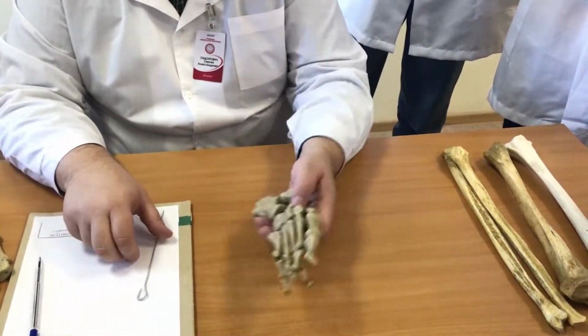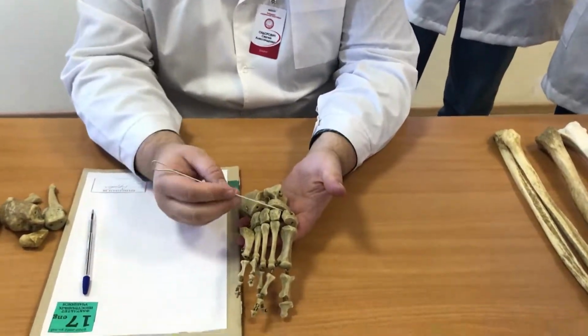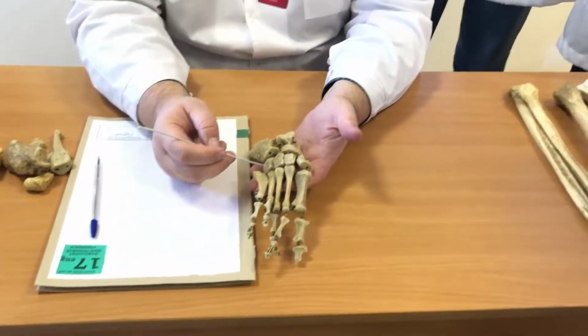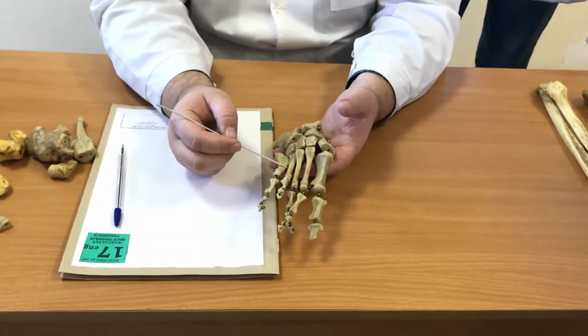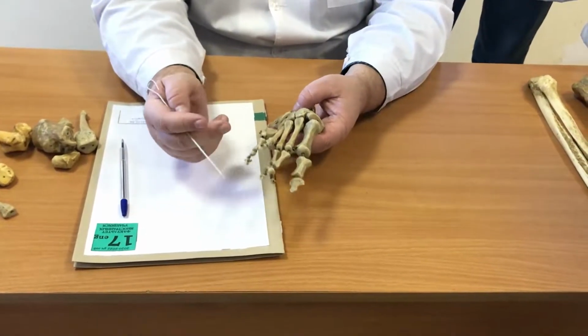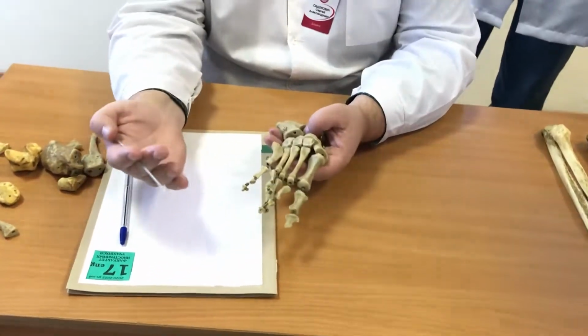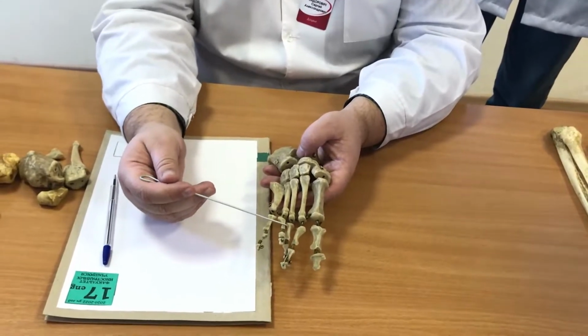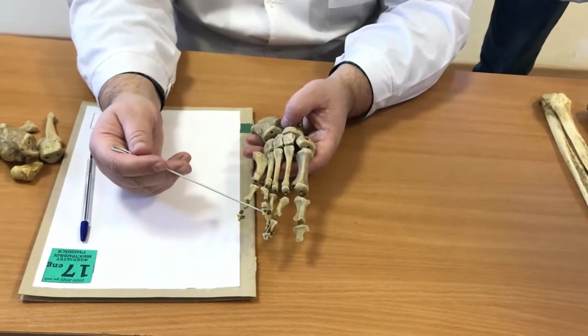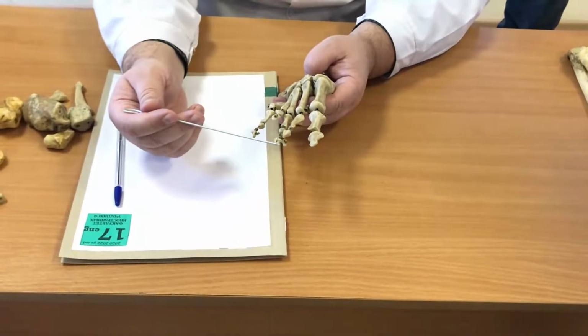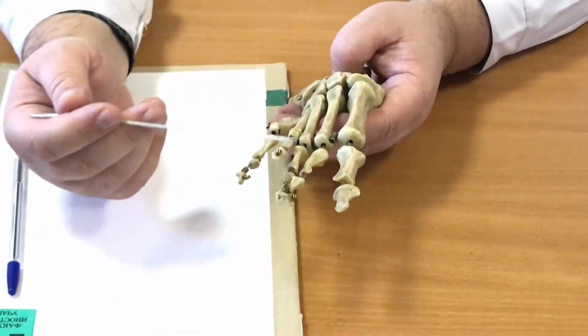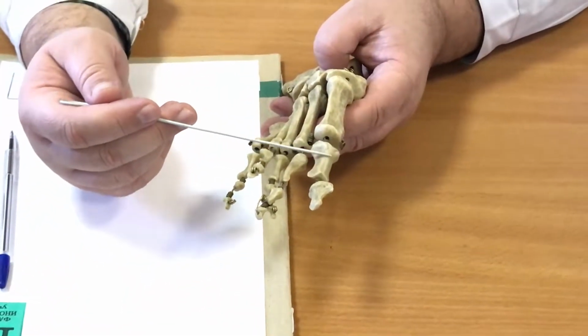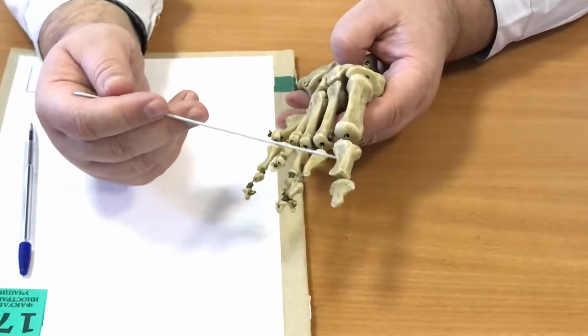Bones of the foot subdivide into bones of tarsus, metatarsus, and phalanges. Phalanges, the same as on the hand, we have proximal, middle, and distal. Distal phalanx has tuberositas. First toe has proximal and distal.